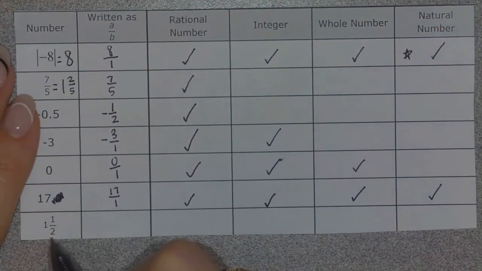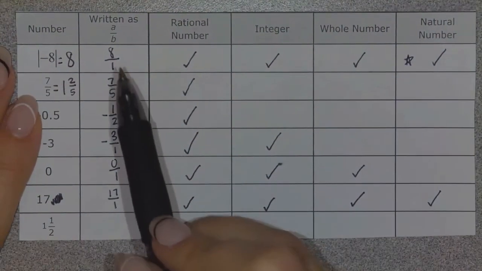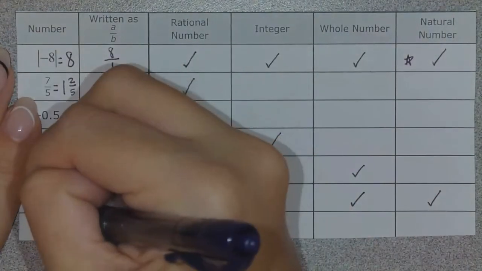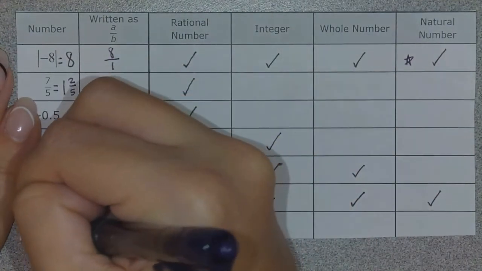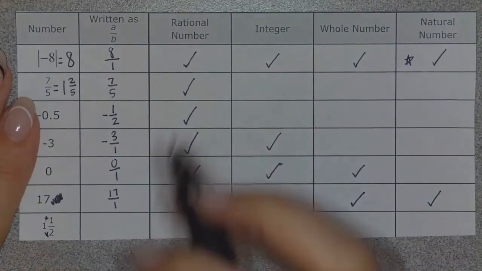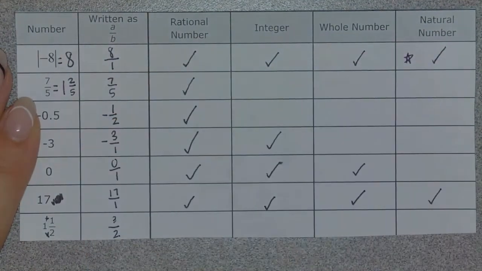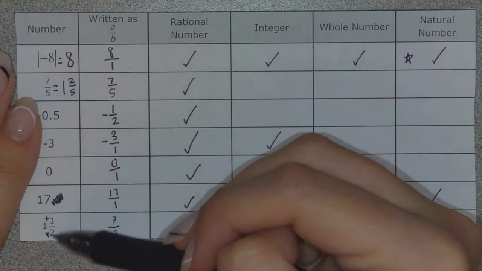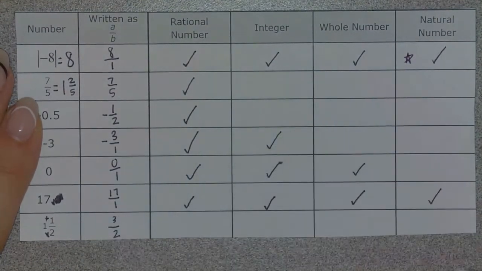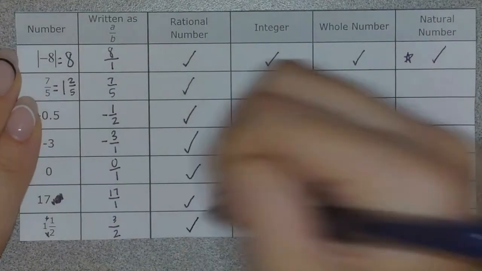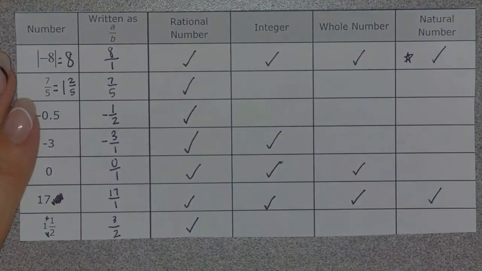And last but not least, 1 and 1/2. If I was going to write this as A over B, I need to do the good old two-step. So 2 times 1 gives me 2, plus 1 more gives me 3 over 2. But because I see that fractional part there of 1/2, I automatically know it is just a rational number.